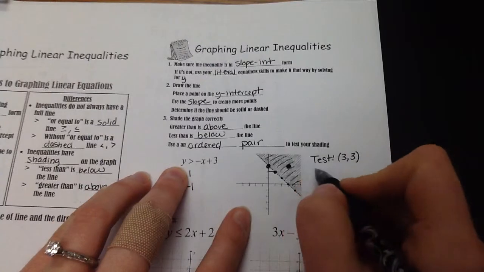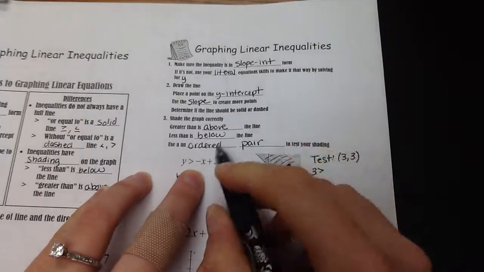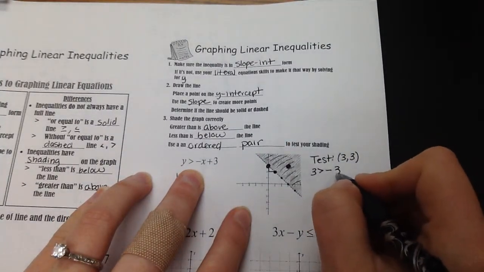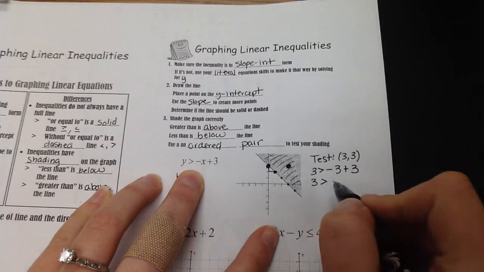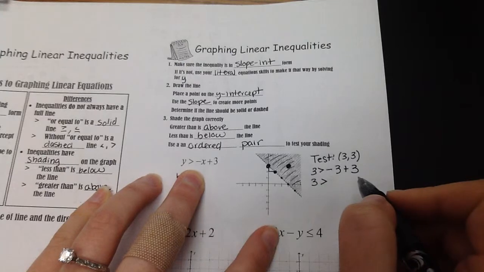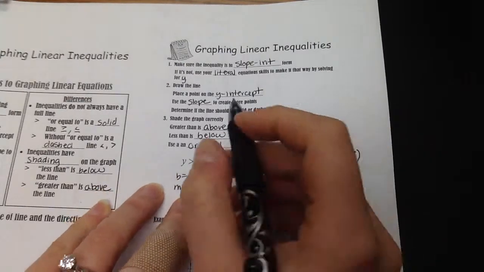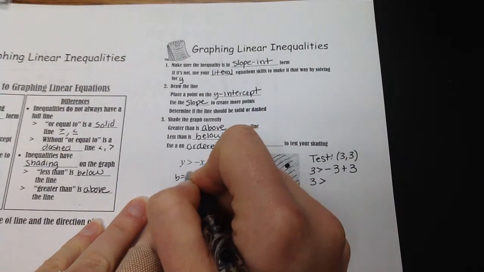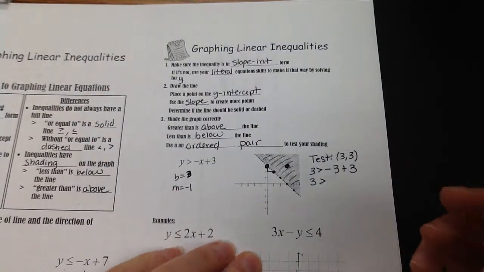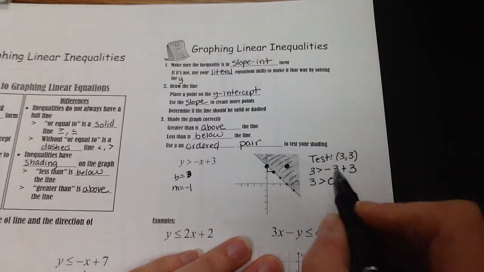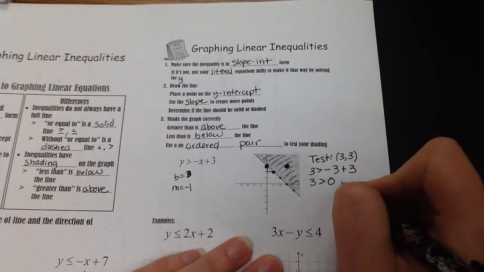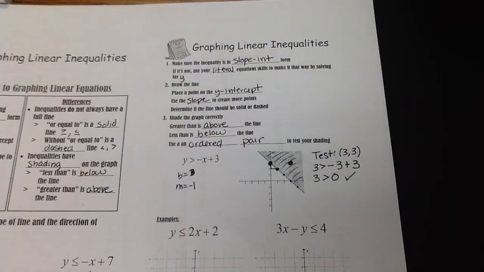So I plug in 3 for y, so I have 3 is greater than. I plug in 3 for x, so negative 3 plus 3. So that's 3 is greater than... Oops, thank you. This is why it's great I have you guys with me. B should be 3. Thank you. Okay, so negative 3 plus 3 is 0. 3 is greater than 0. That checks out. It's true, so I shaded on the right side.